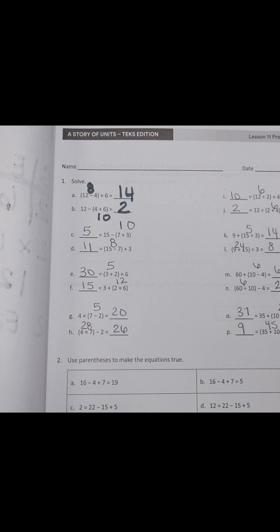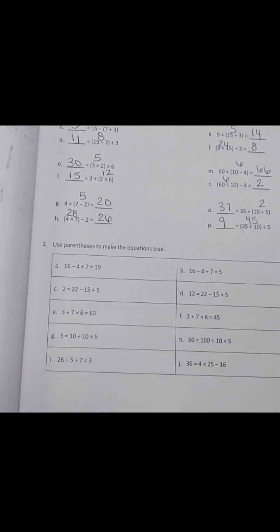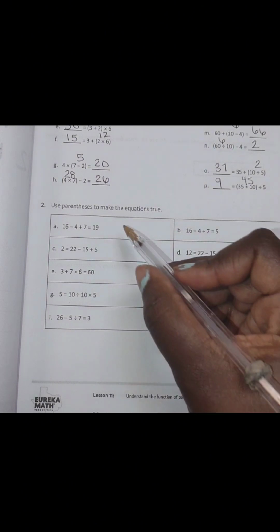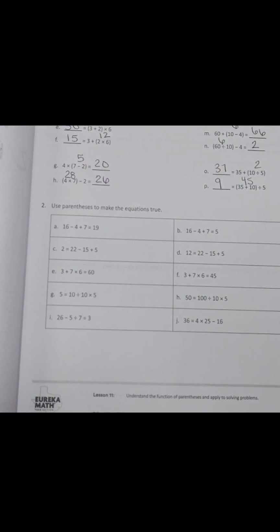Now we're going to move on to the bottom portion. And here it says, use parentheses to make the equations true. So the answer that we're trying to obtain is here. And we have to put the parentheses in the correct location in order to obtain the correct answer.